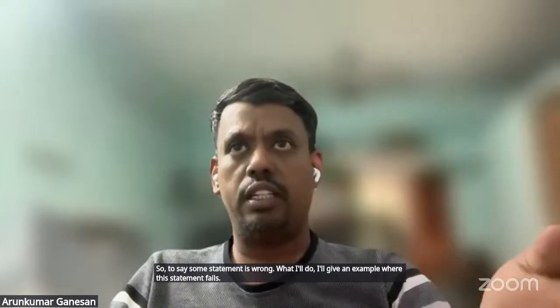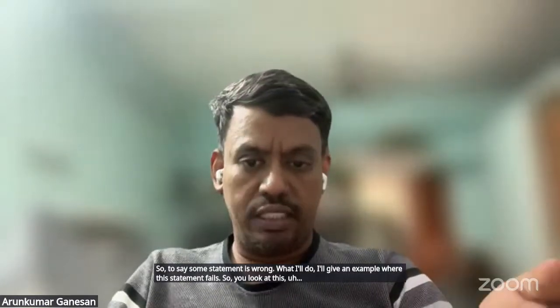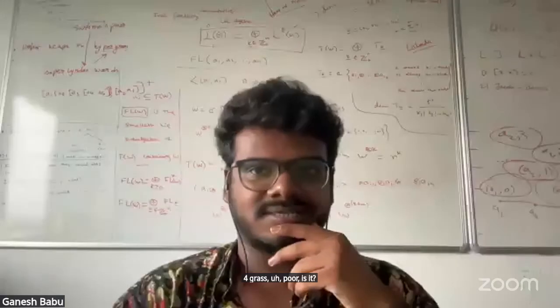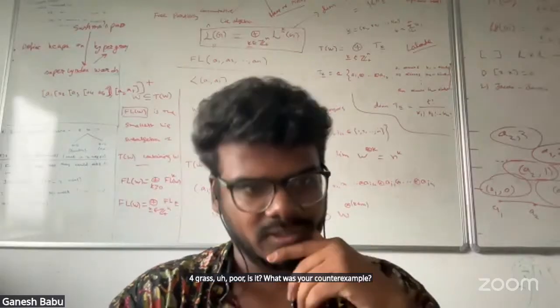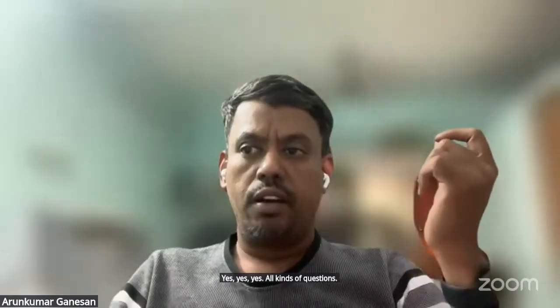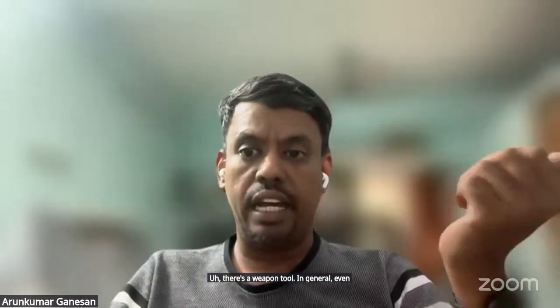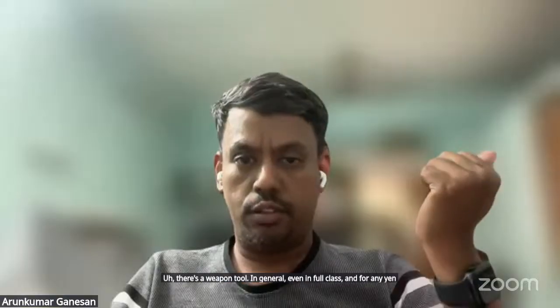So you look at this 4 cross 4. What was your counterexample? 4 cross 4. On 4 cross 4, there's an open tour. In general, even on 4 cross n, for any n, we cannot have a closed tour. So that is a counterexample.